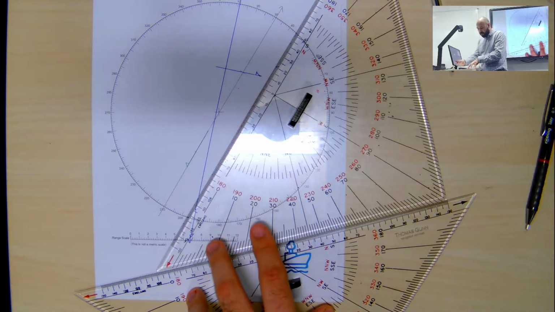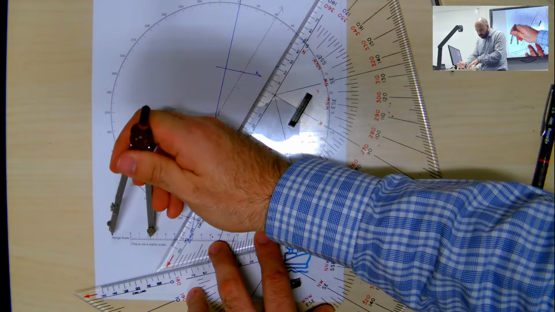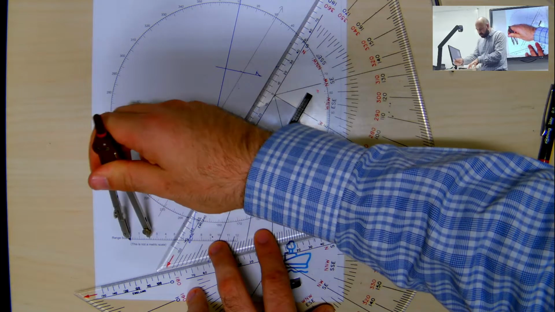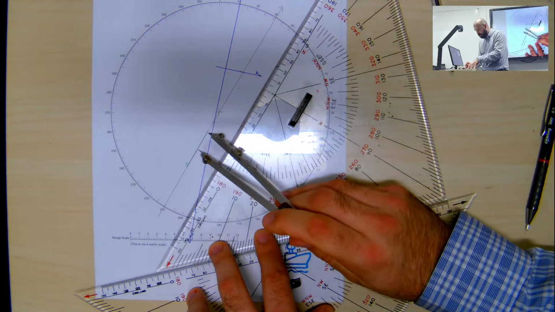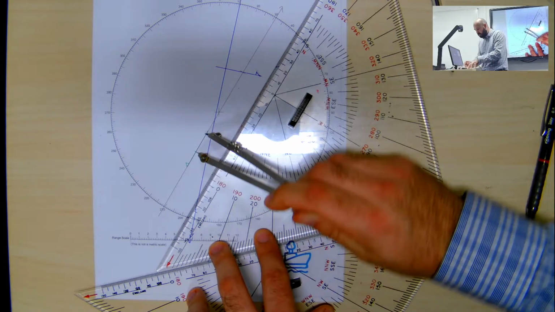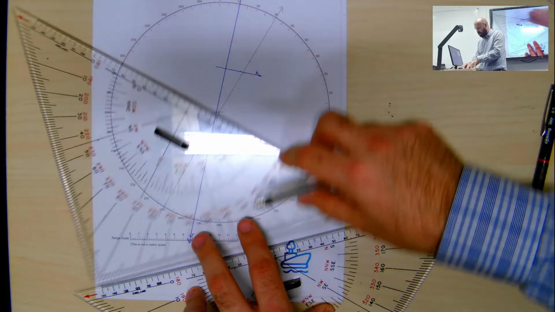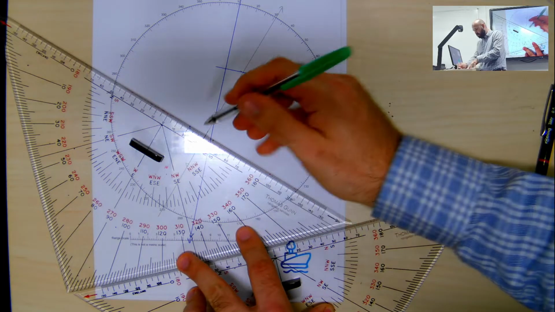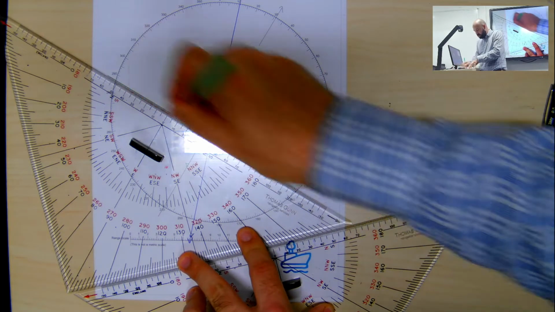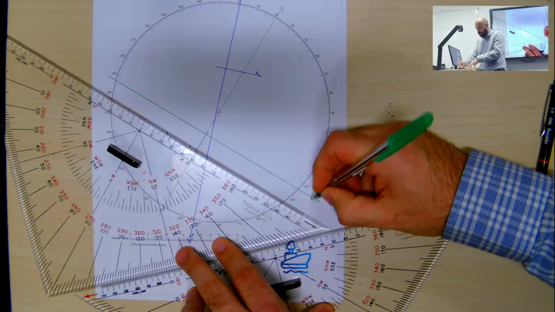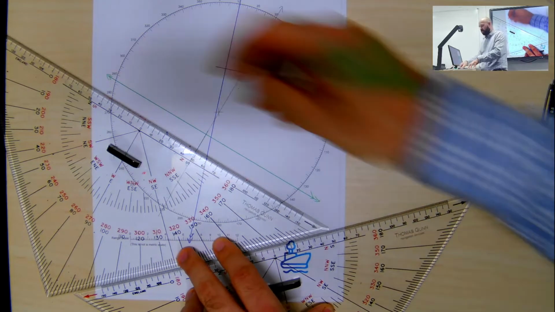Intercept was 2.2 miles away. Measure 2.2 miles. Plot them back down the coastline. Get that point there. And then plot the position line through that point. Brilliant. Now we've got 2. Again, it was ran up, so plot that. We've now got 2 sites plotted.